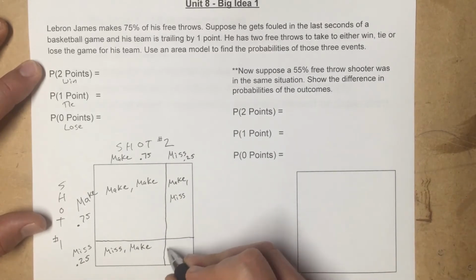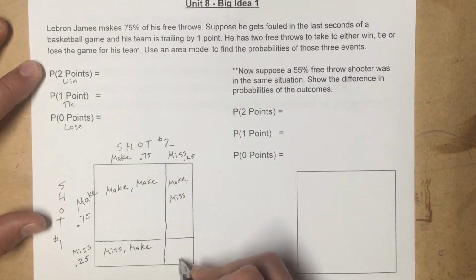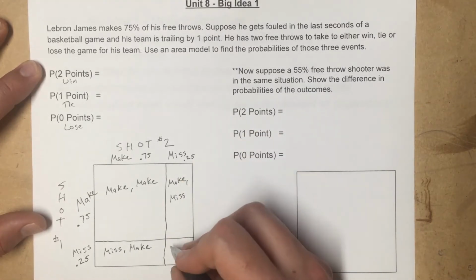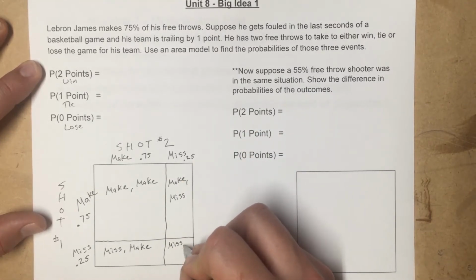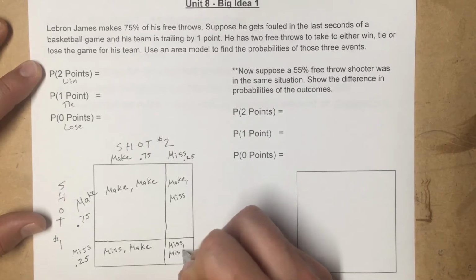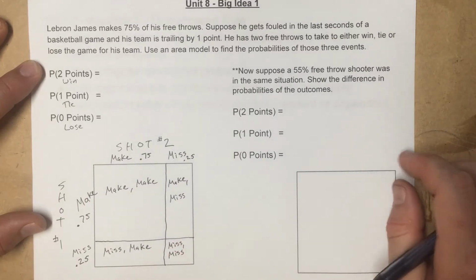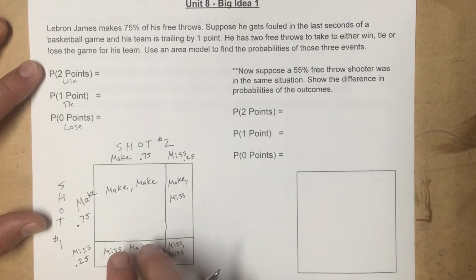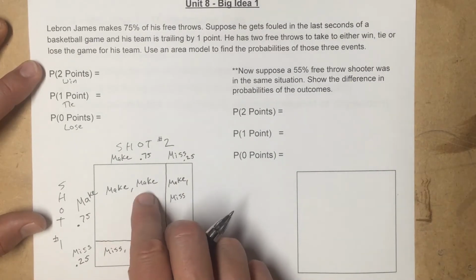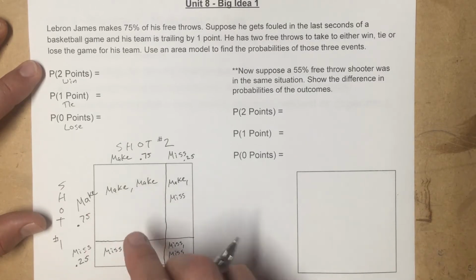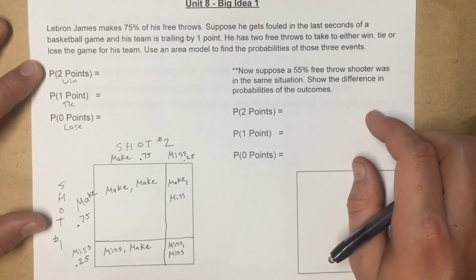In this little square here, he's going to miss shot 1 and he's going to miss shot 2. All right. So this is kind of our outcome space, and it shows how making both shots looks like it's the most probable outcome in this case.